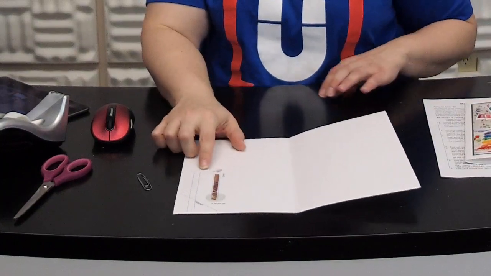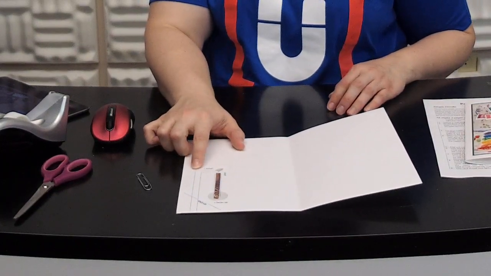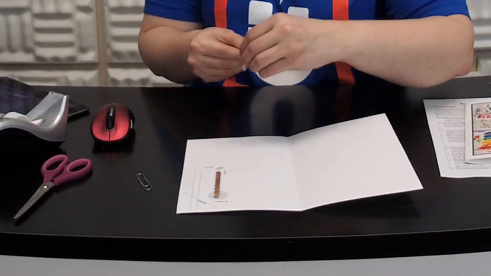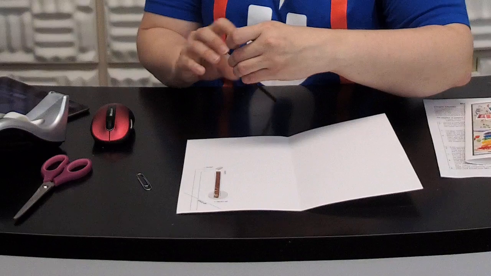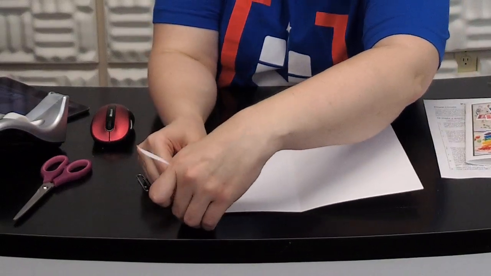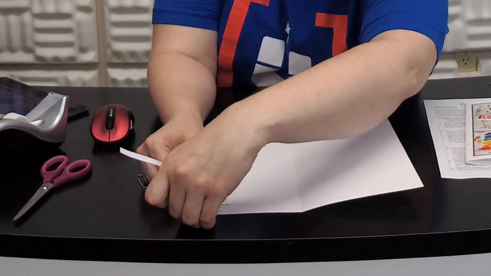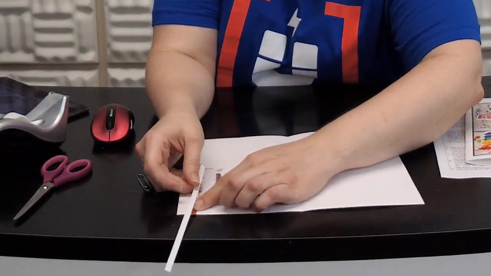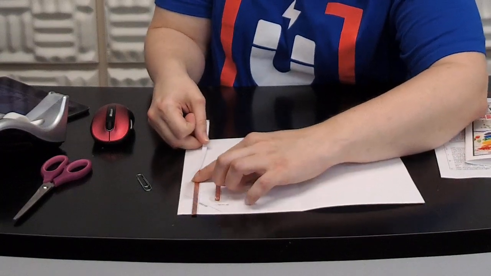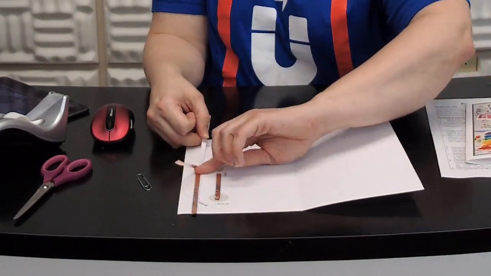Then I'm going to lay down the next line, but I have to turn a corner. So when we get there, I'll explain what we've done. So I'm going to start at the bottom of my card, again going between the 2 solid lines. I'm going to peel up the copper tape until I get to the corner.